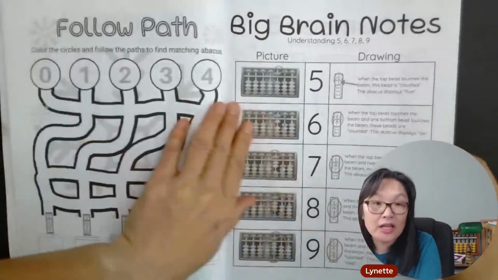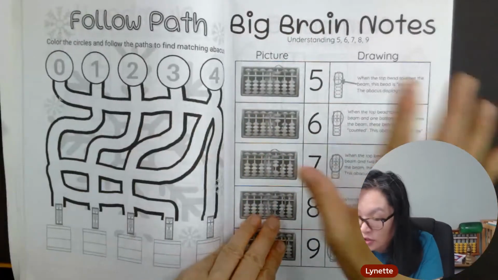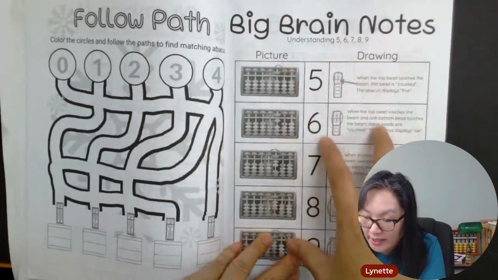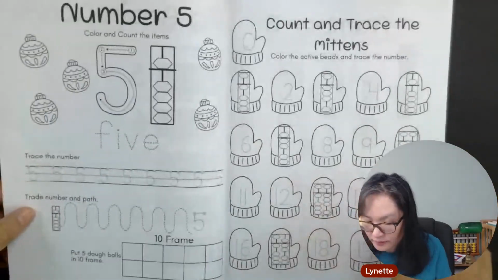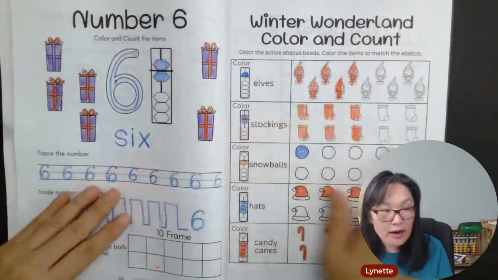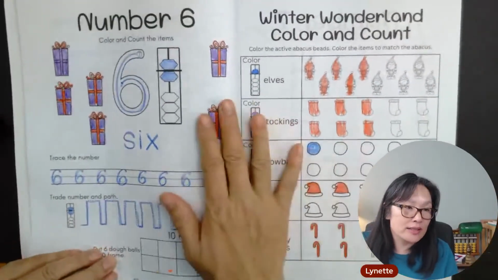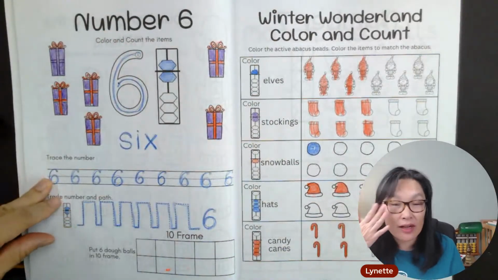But it's not just straight questions. It's a lot of activities. So again, I have my big brain note, and I break it up into understanding 5, 6, 7, 8, 9. And this one is counting forwards and tracing. And then here I added this is what I've done, right? So this is what I was explaining to my student, because I have a class.